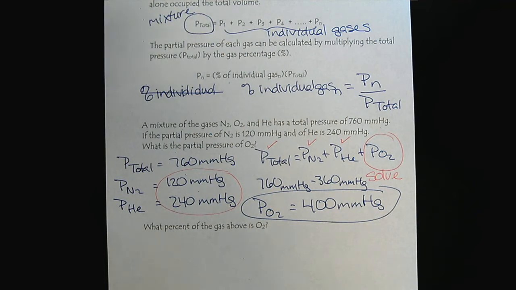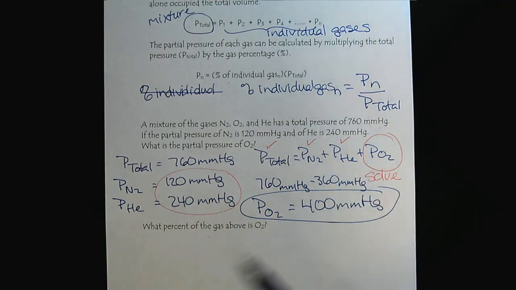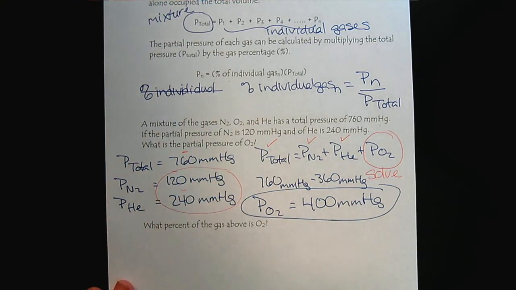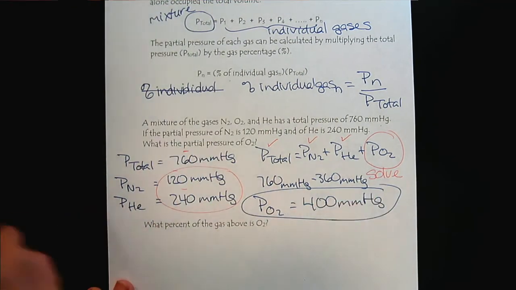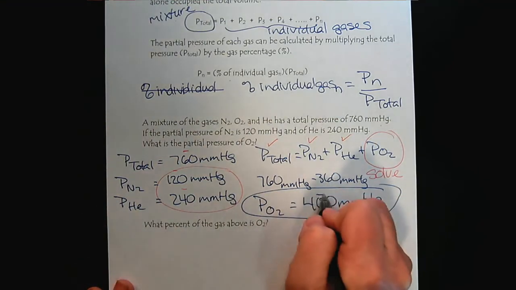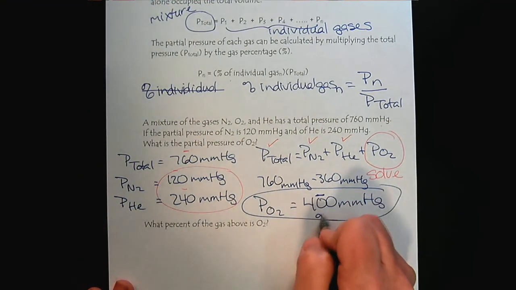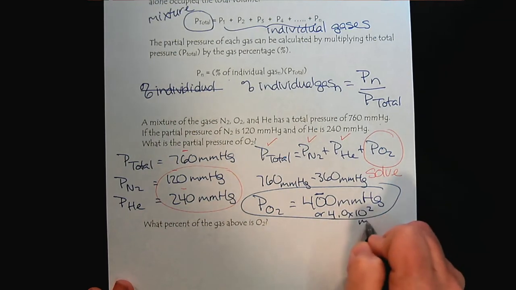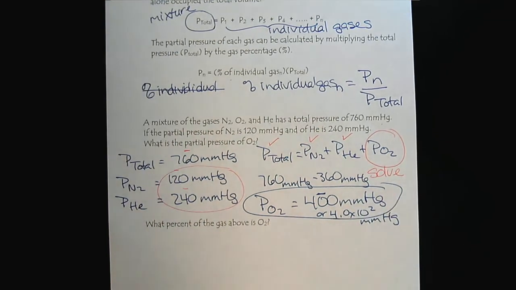Okay, sig figs here. We've done addition and subtraction, so our uncertainty is in the tens place. So we would want to put an overbar here, or we could use scientific notation to communicate our sig figs.